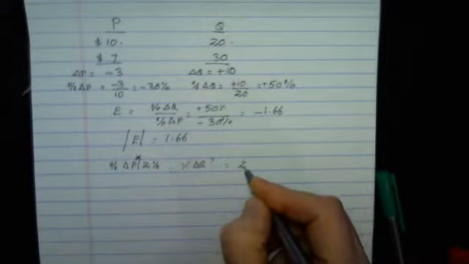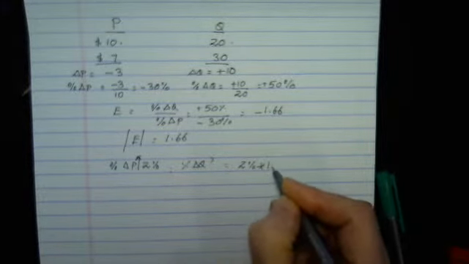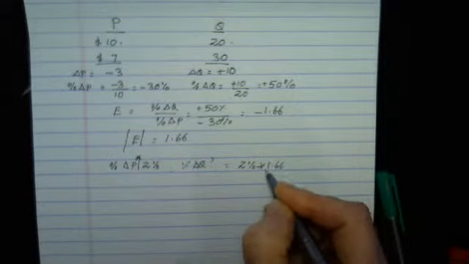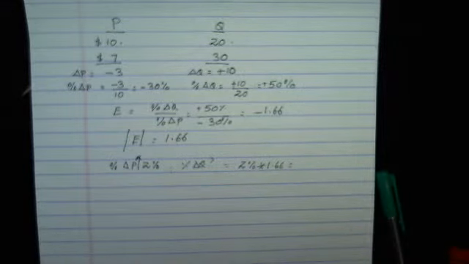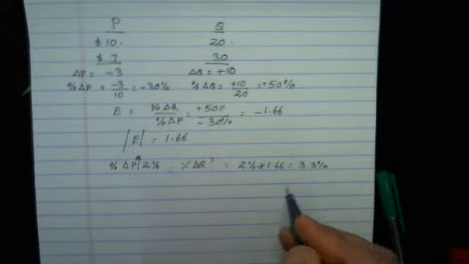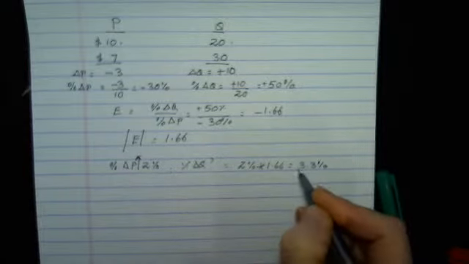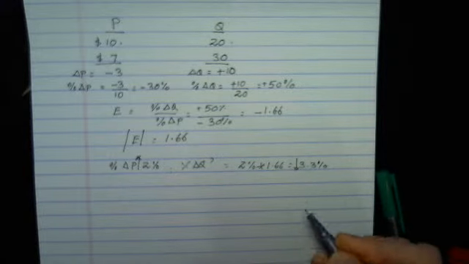So for a 2% change in price, quantity would change by 2 times 1.66. Let's calculate that as well. 1.66 multiplied by 2 would be equal to 3.3%. In other words, if you increase the price by 2%, your quantity will decrease by 3.3%.